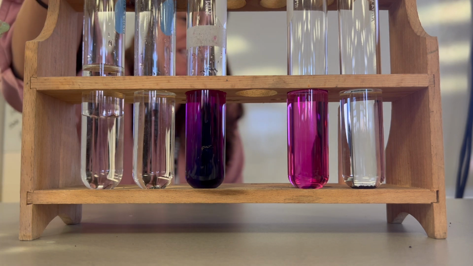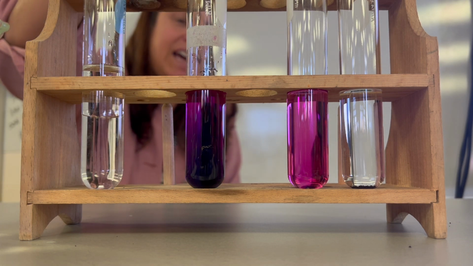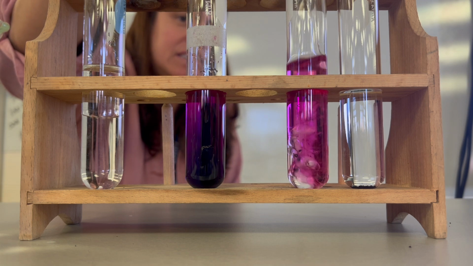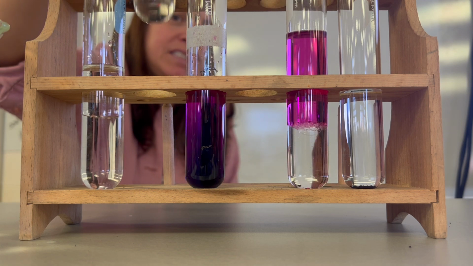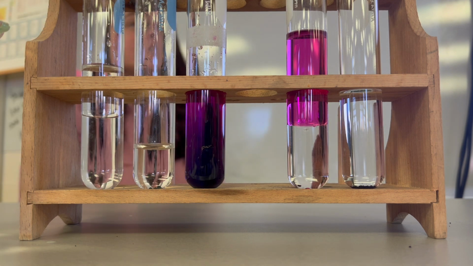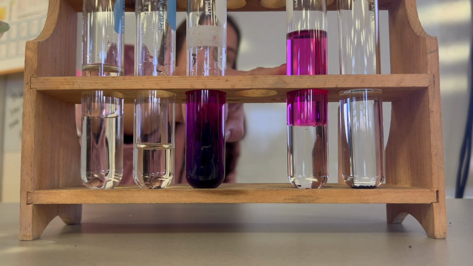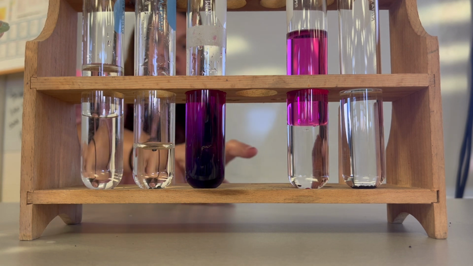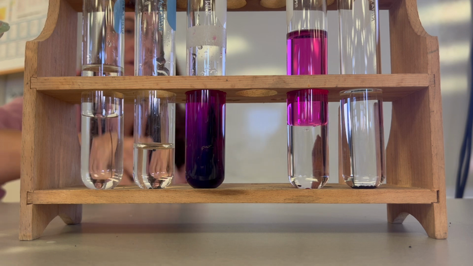So if I take the water with the iodine and I pour it into the hexane with the iodine, you'll notice it goes right to the bottom. So there's the iodine and the hexane on top, and the water is on the bottom, and it is not mixing with the iodine.